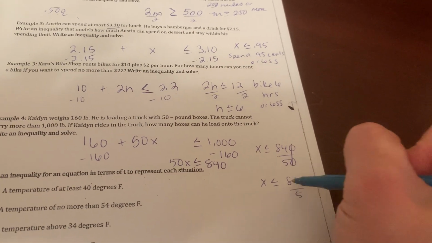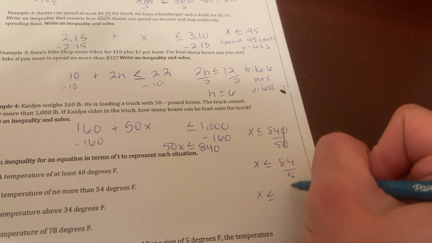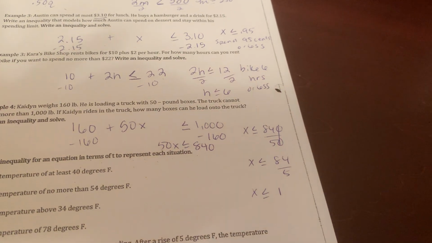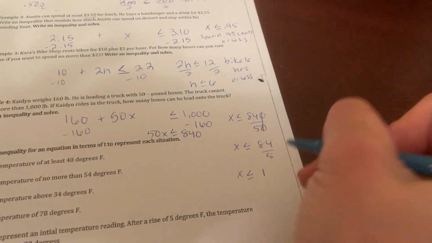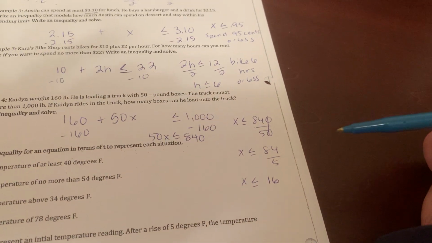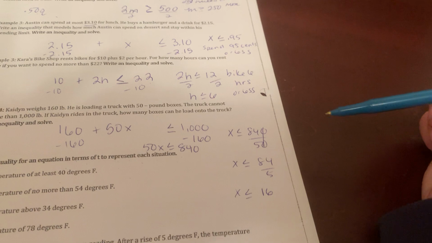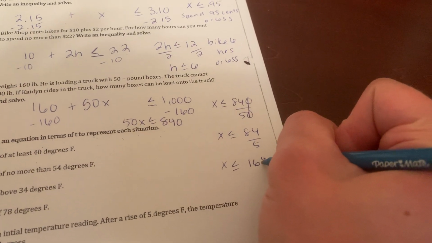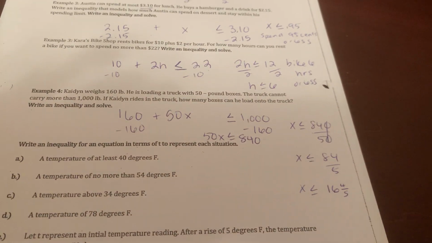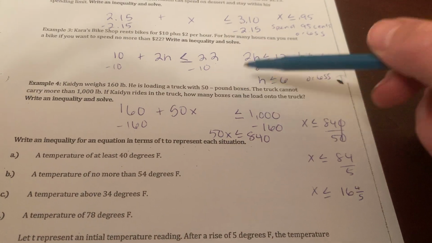So 5 goes into 8 once, 3 left over. So 34, 5 goes in 6 times. So 5 times 6 is 30, 4 left over. So 16 4/5 boxes.